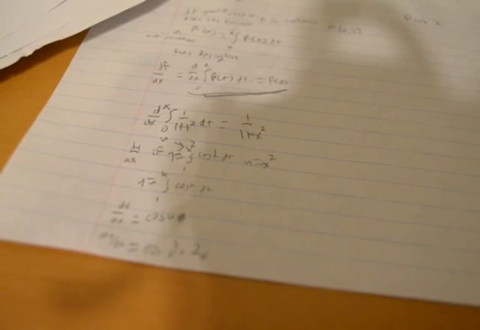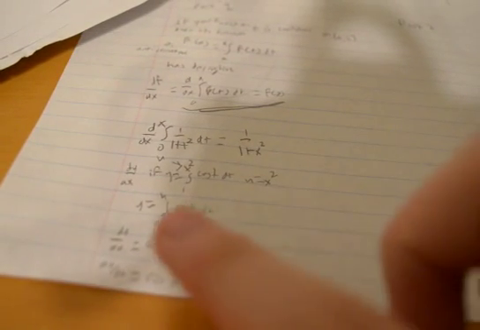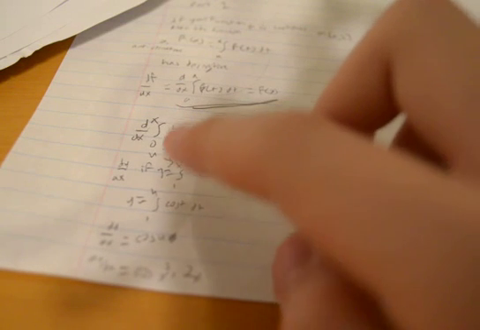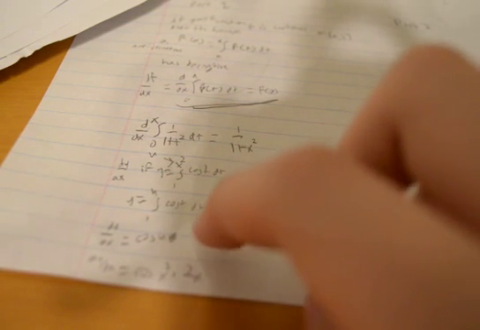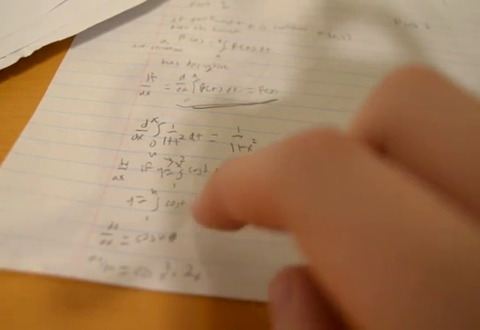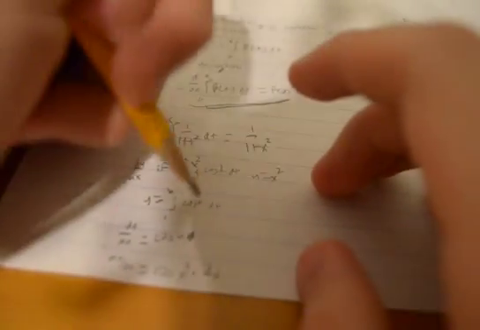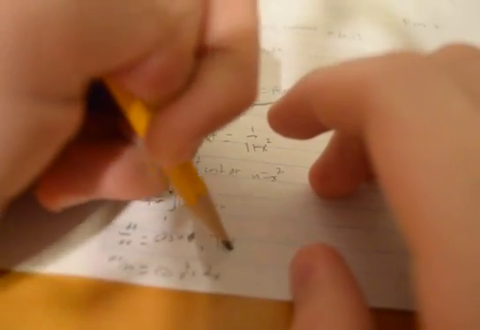Sorry about this, my camera just needs to focus. So dy dx is equal to cosine u, just doing the same process I did here. And so now I'll plug back in my u. Oh, but of course when you do something like this, you have to multiply it by du dx.